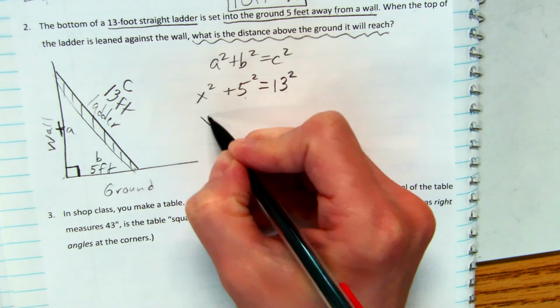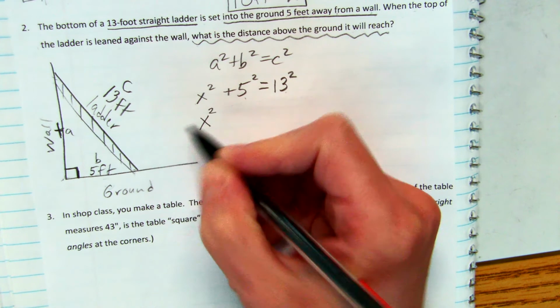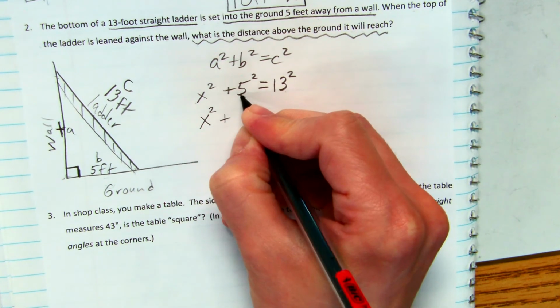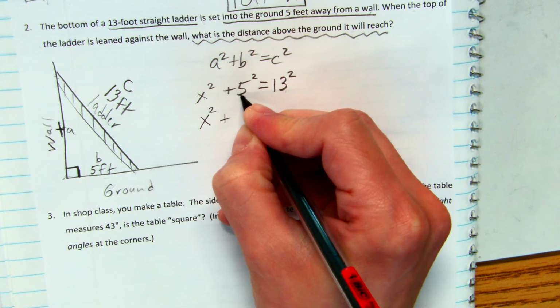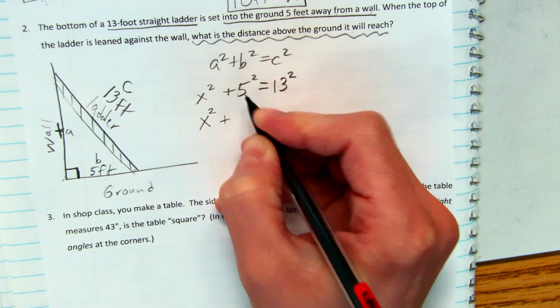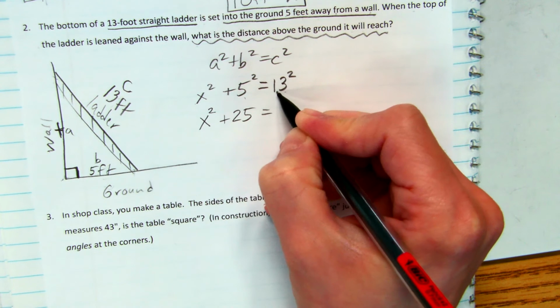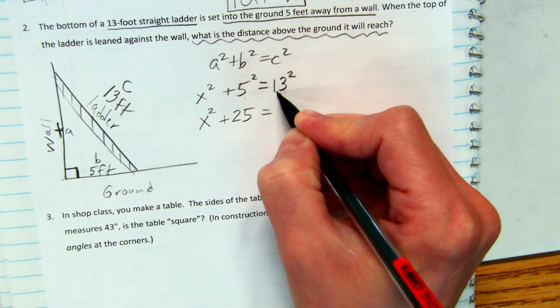So x squared, we don't really know what x is, so we're just going to leave that x squared. 5 squared we can do. That means 5 times 5, which is 25. Good job. And then 13 squared, you might not know. It's on our poster on the wall.